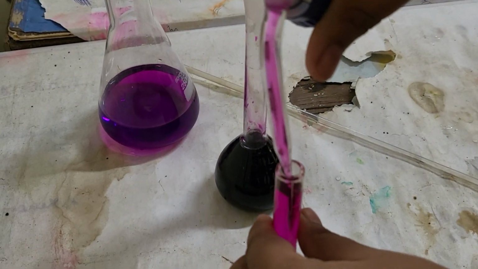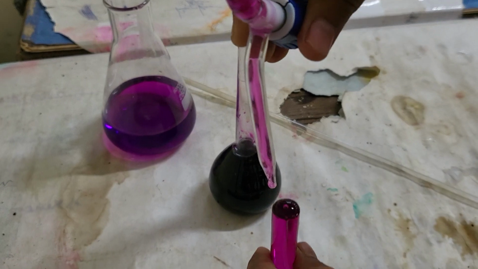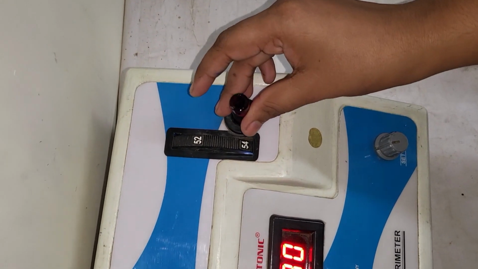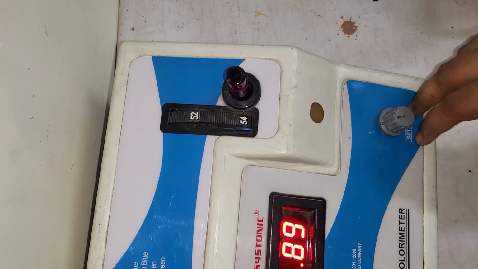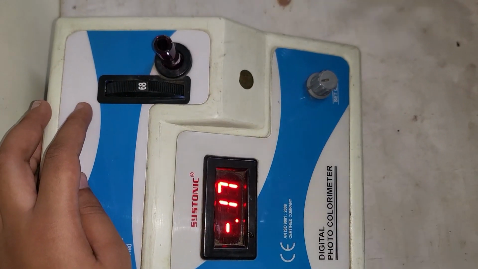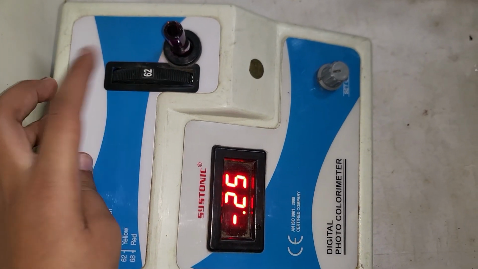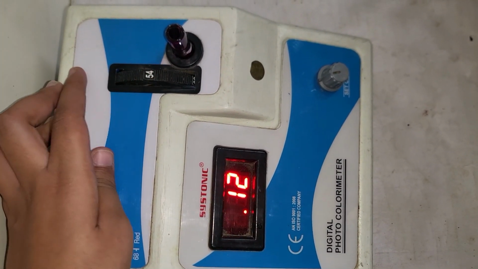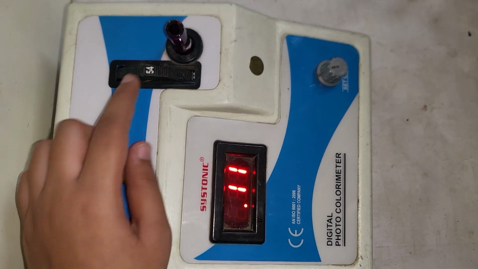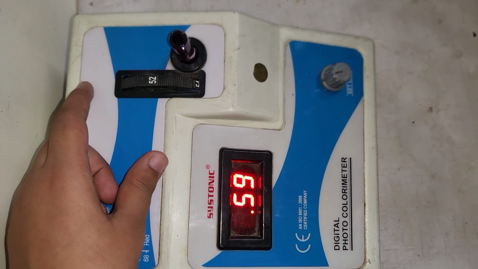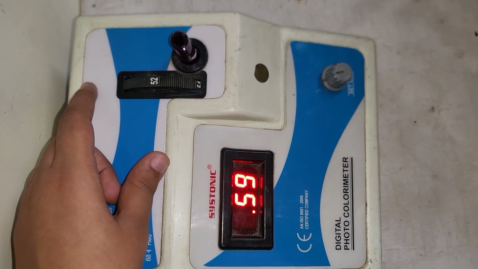Now we will take pure KMnO4 solution and note the value of absorbance at different wavelengths. Like at 62 it is minus 2.25, at 54 it is 0.54, at 52 it is 0.59.